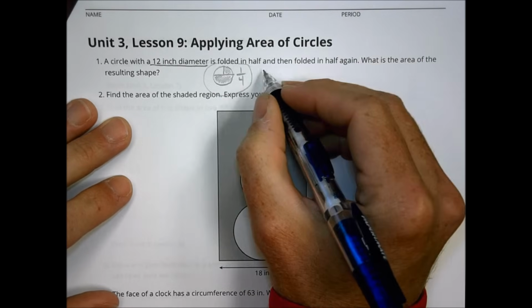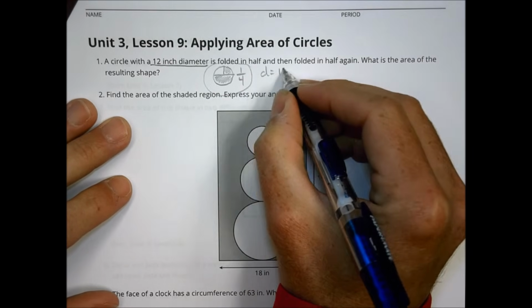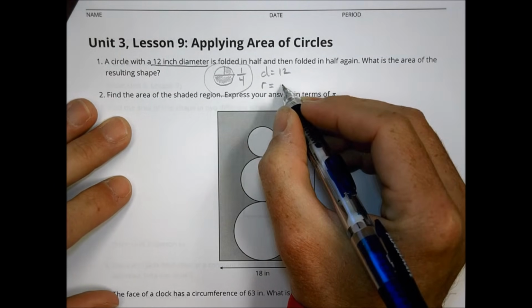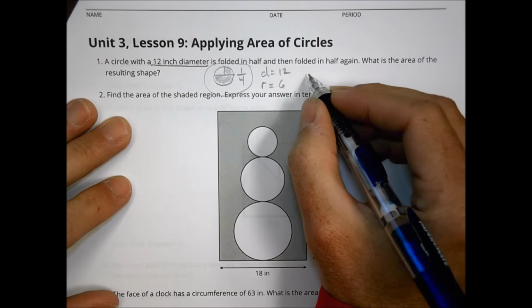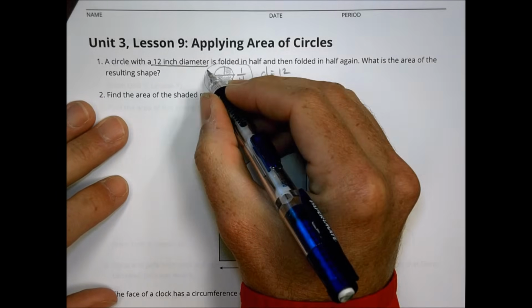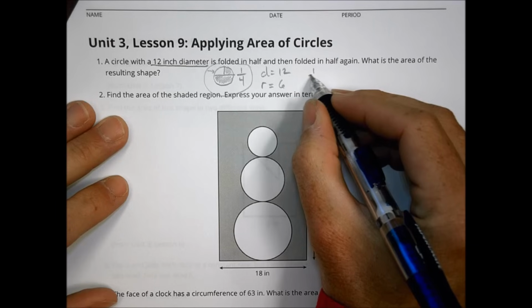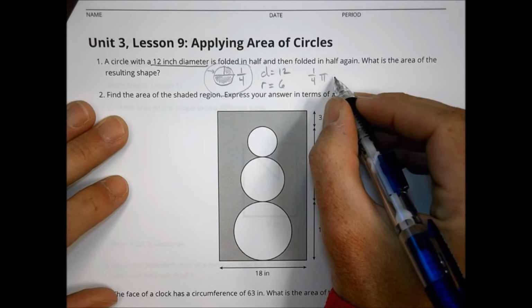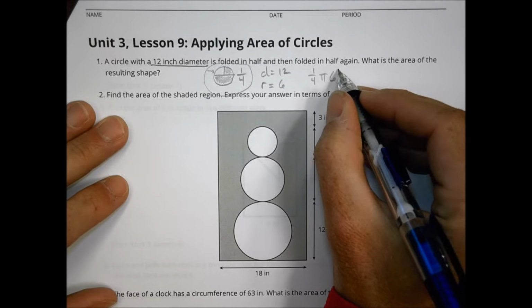My diameter was 12. That makes my radius half of that. Half of 12 is going to be 6. So to find the area of that space right there, I want 1/4 of the area of the circle, which is pi times the radius 6 squared.